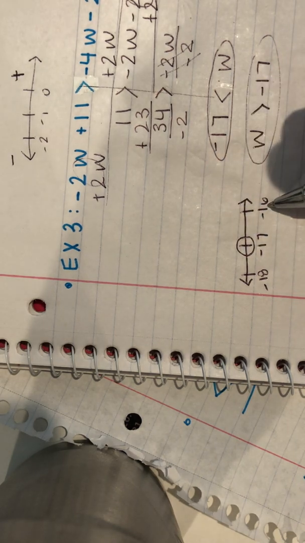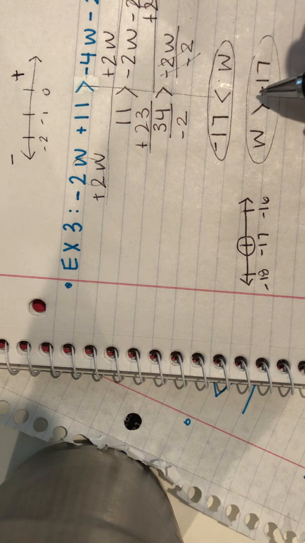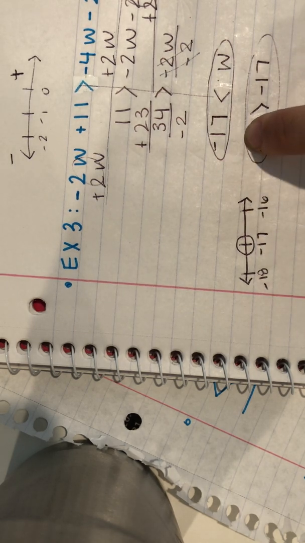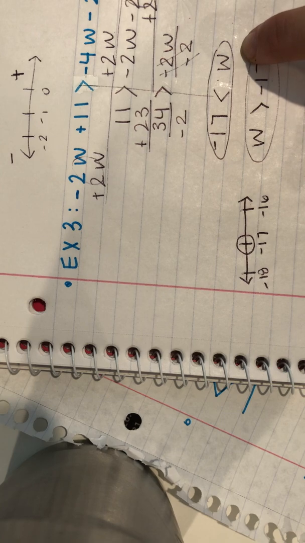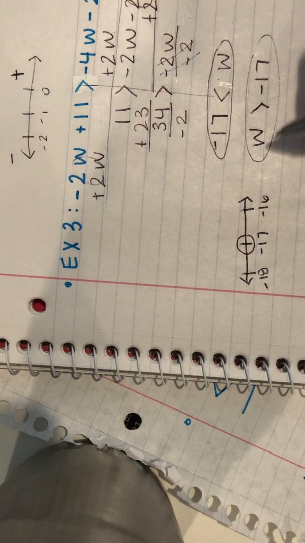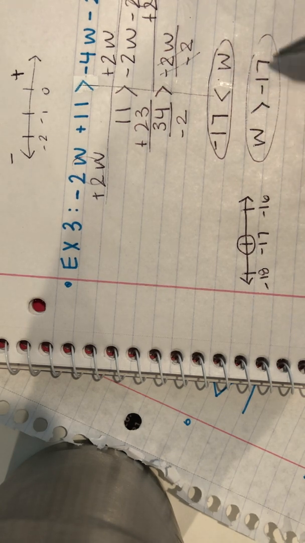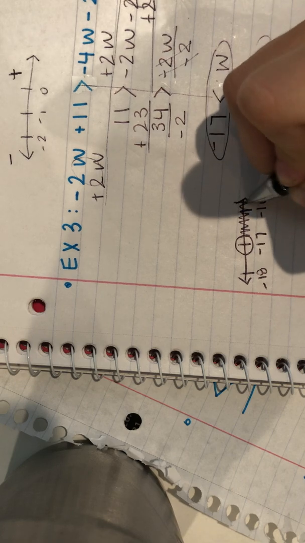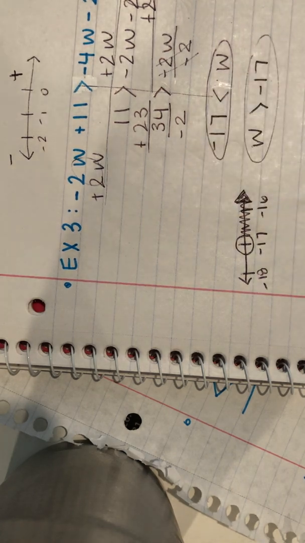Think about it. You pick a negative 16, it is greater than negative 17. Because if you kept going this direction, you would end up hitting 0 and 1 and 2. Well, you know 1 is greater than negative 17, right? So we're going to shade towards the right side this time. And there we go.